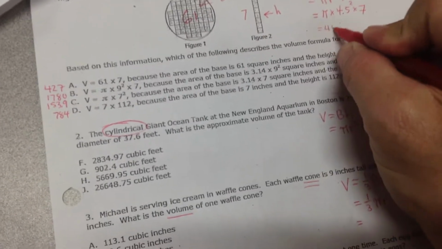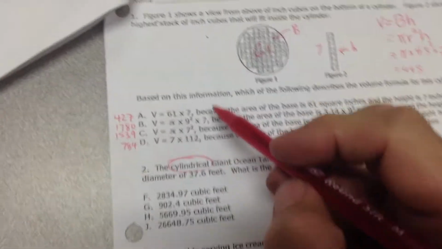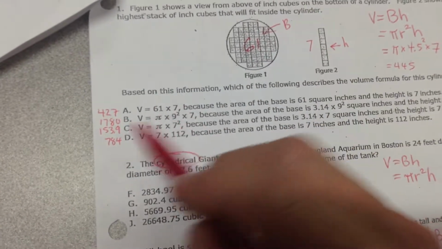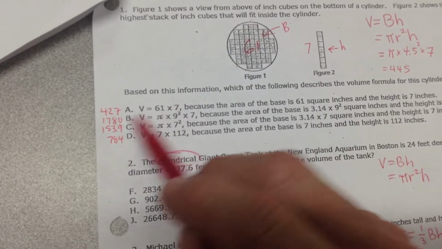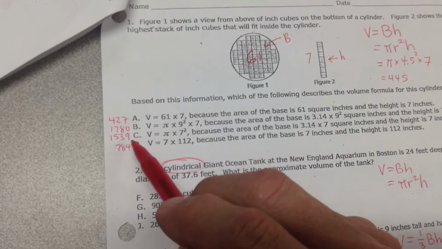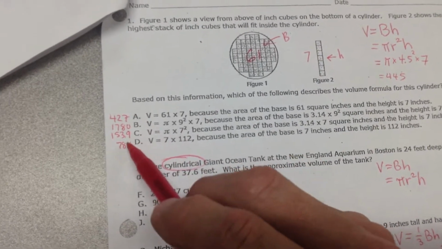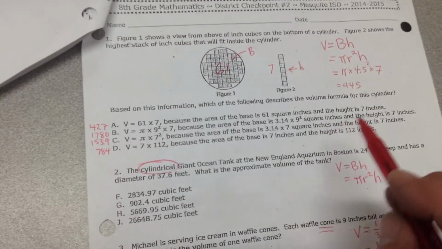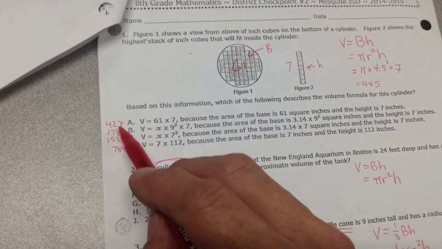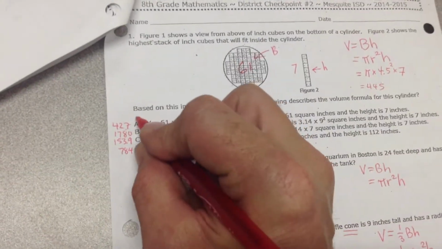To be safe, I would do all these problems here. This one gave me 427, this one 1780, this one 153.9, and this one 784. That confirms that this answer here is the closest one to 445.